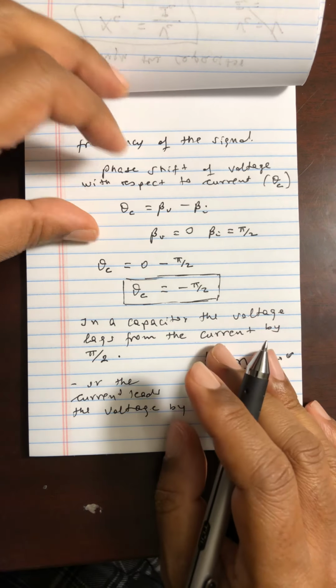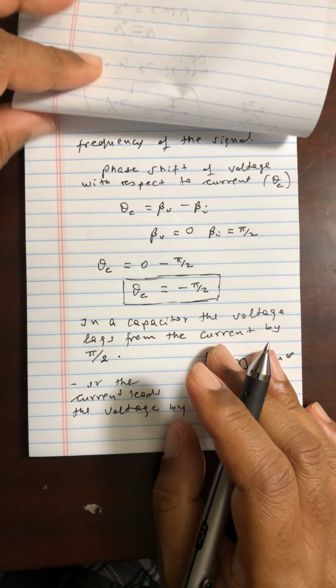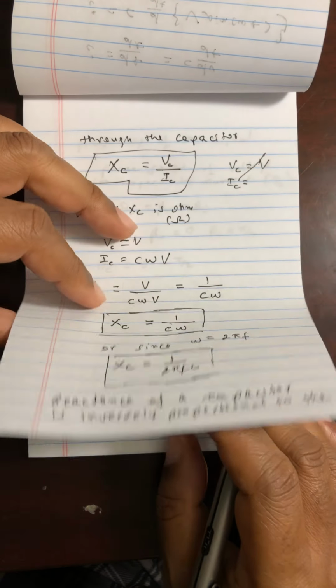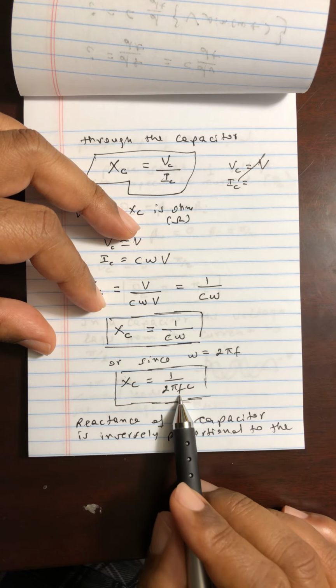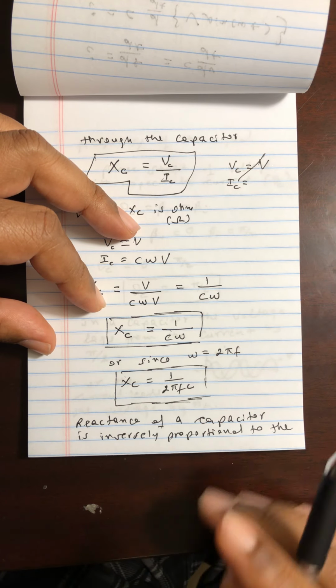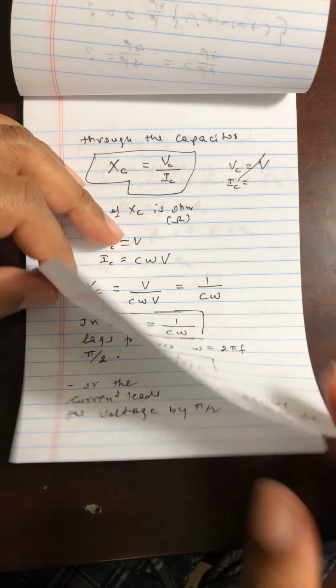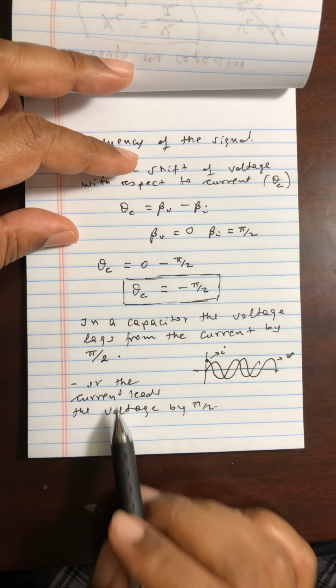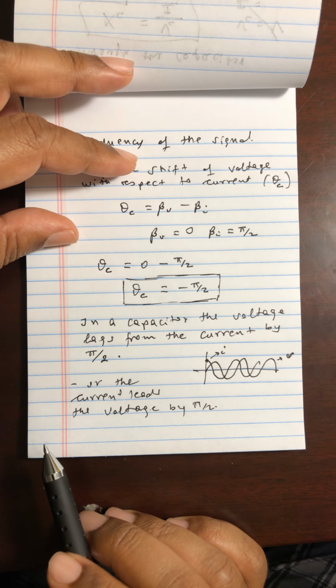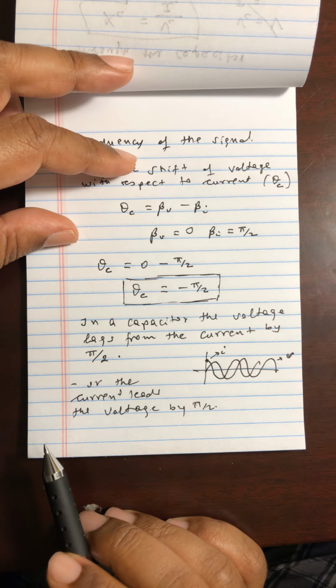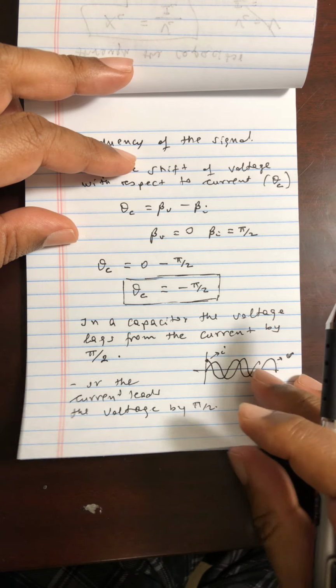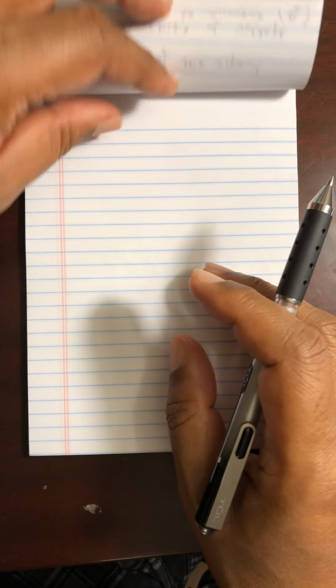Okay, so the important conclusions over here are the capacitive reactance, which is basically the resistance of a capacitor, is inversely proportional to the frequency of the signal, and the current leads the voltage by pi over 2, or the voltage lags from the current by pi over 2. All right, let's look at an example.